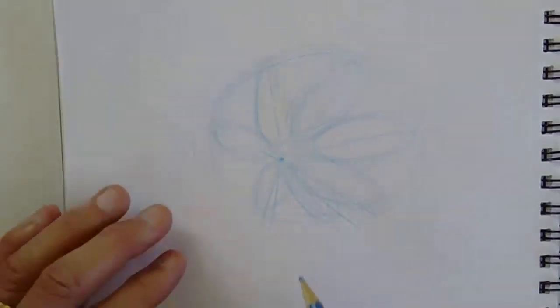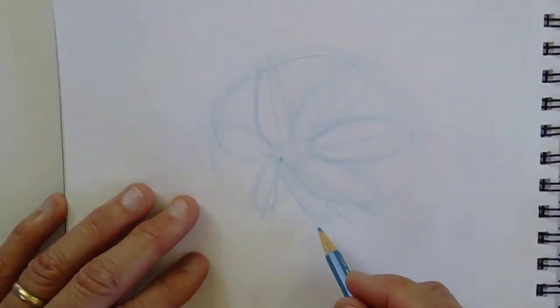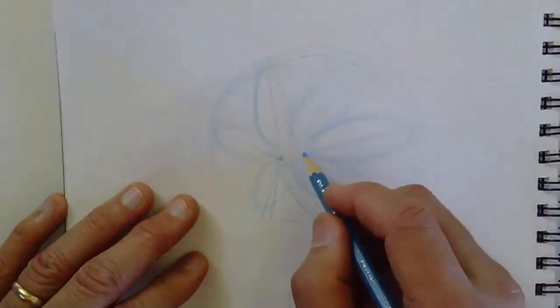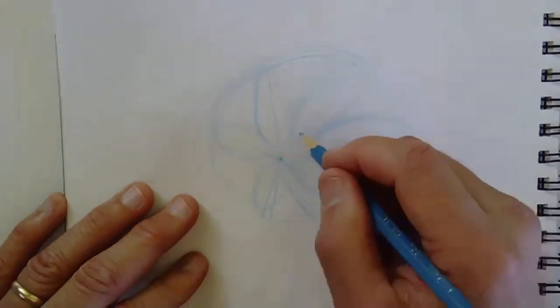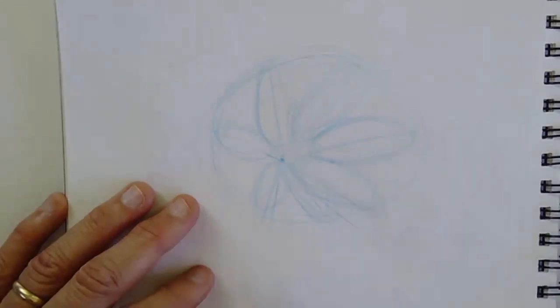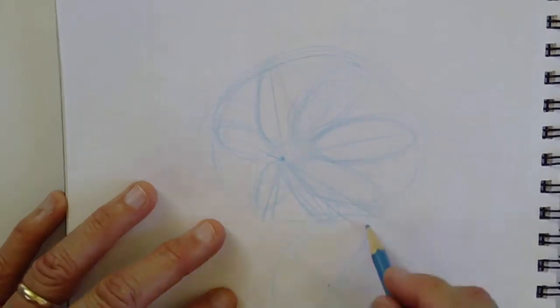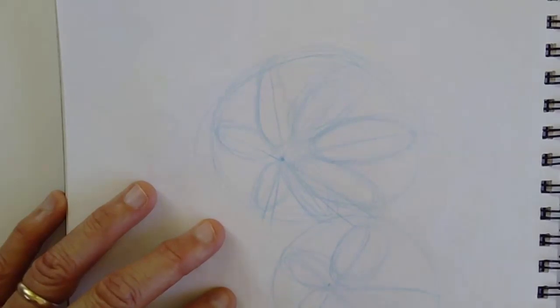So I like to put in these ovals for the general shape of the leaflet. And I also want to make sure I'm counting leaflets. So let's say if I have something where there's only 5, I'm going to say I've got 1, 2, 3, another 4. Here's a 5th coming out here. 1, 2, 3, 4, 5.